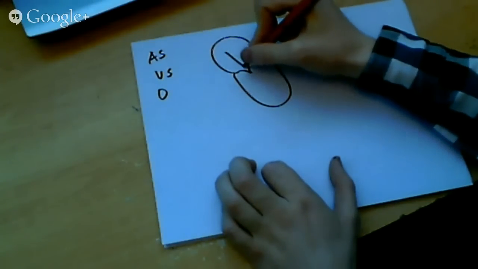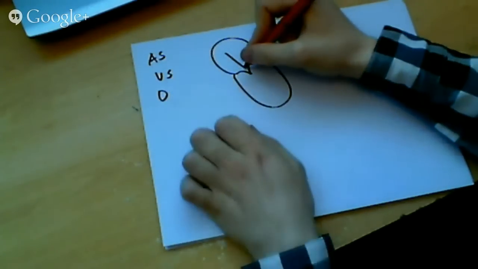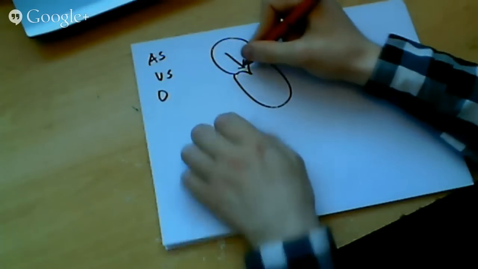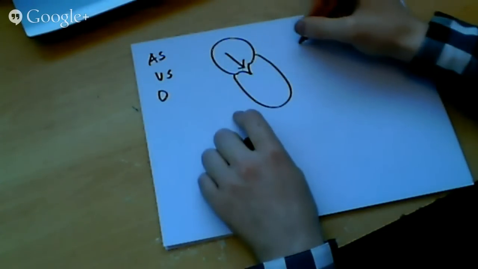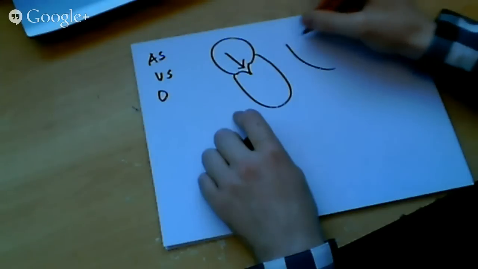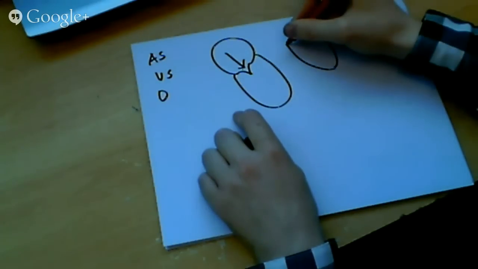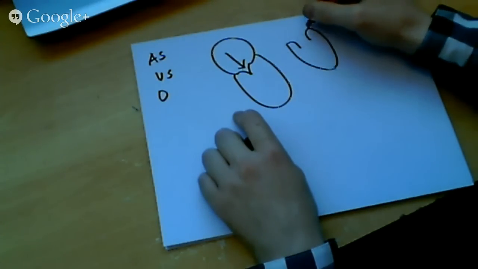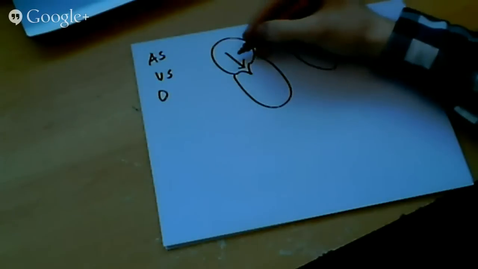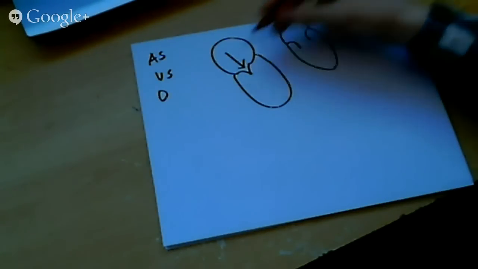As these contract, pressure increases, and this pushes open the valves, and blood flows through into the ventricles. That's atrial systole.